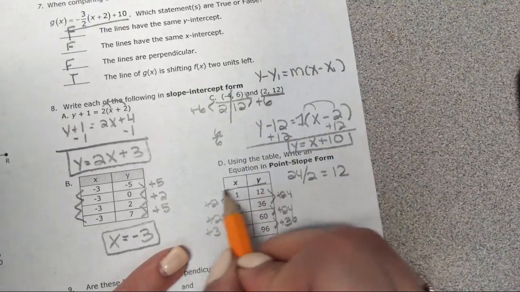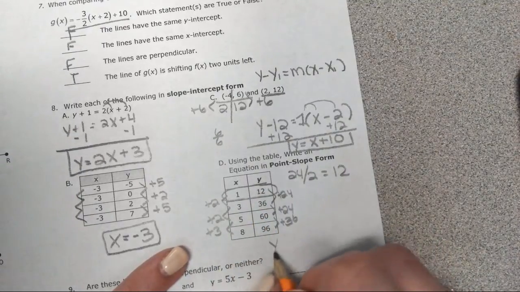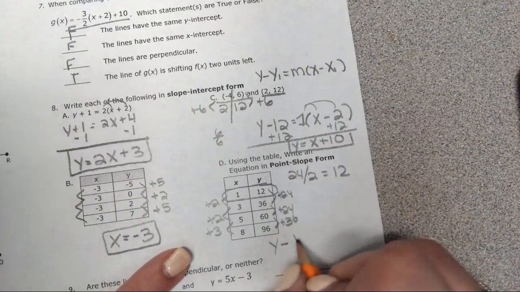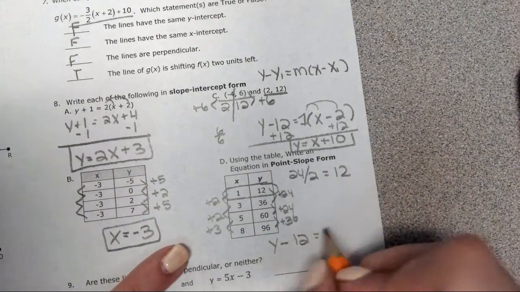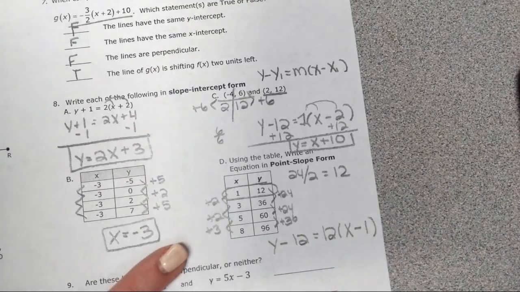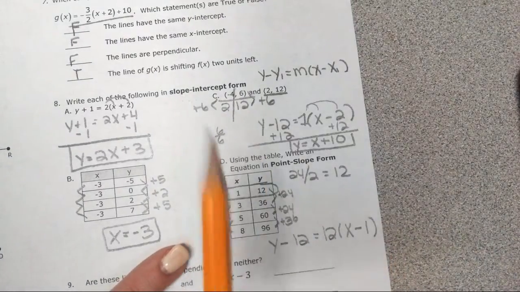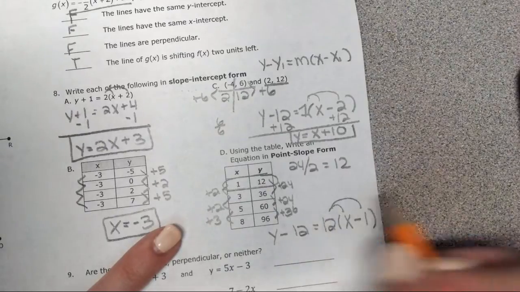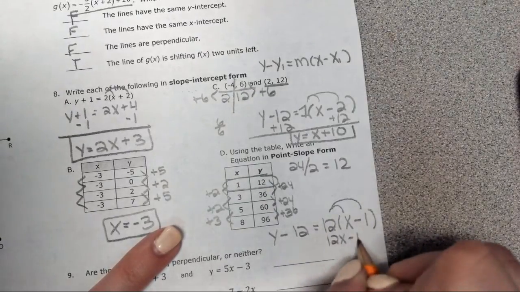So using point slope, you can use any point you want. So y minus, the y value is 12, equals, the slope is 12, parentheses x minus, and the x value is 1. The original directions say slope-intercept form, so I am going to solve for y. So 12x minus 12.